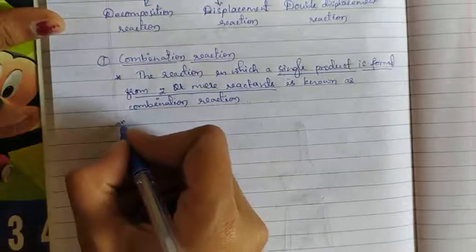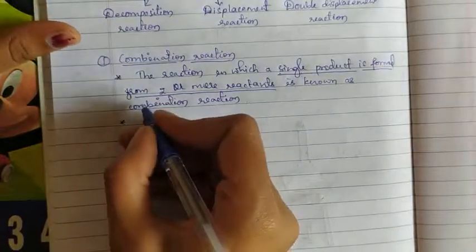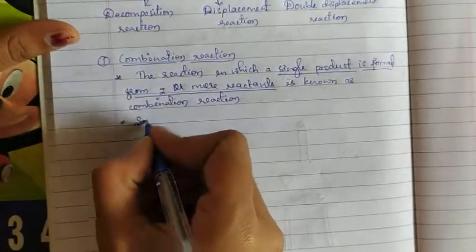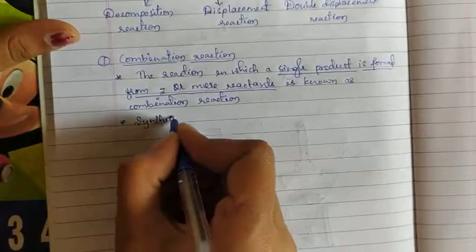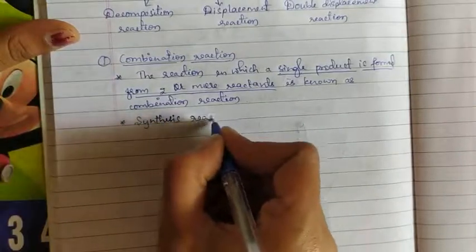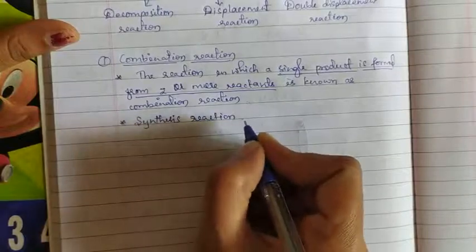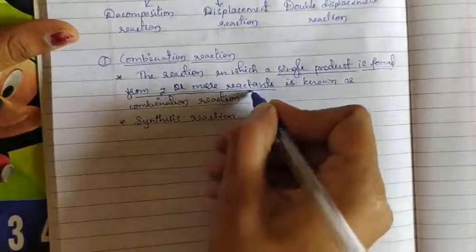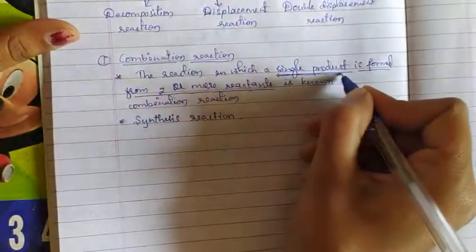This reaction is also known as synthesis reaction, because by the combination of two or more reactants, a new single product is formed.